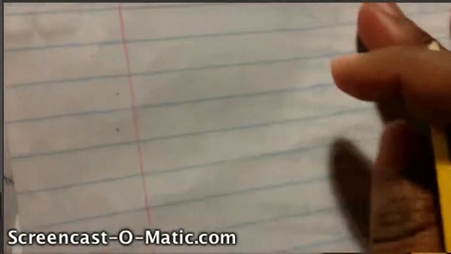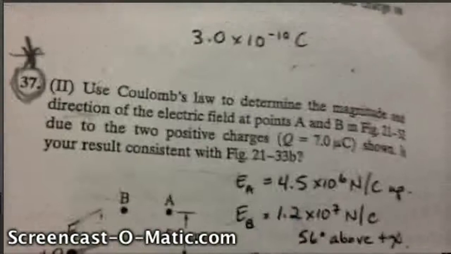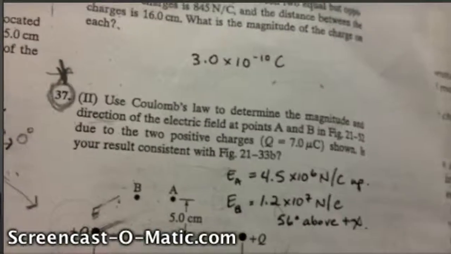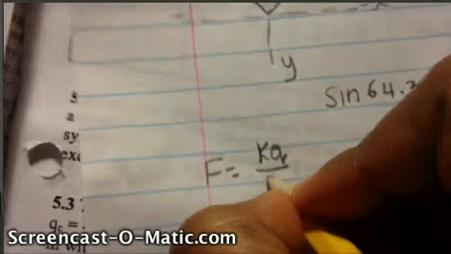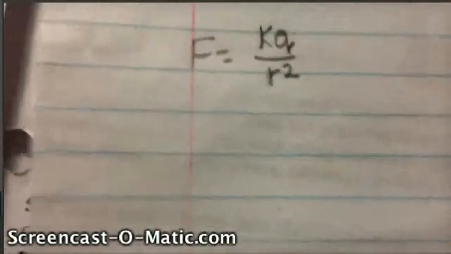Right, then, because over here, remember it says direction of the electric field, we know the equation we're going to use is F equals KQ over R squared.